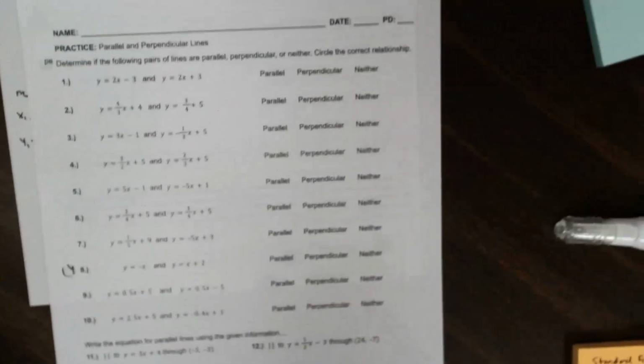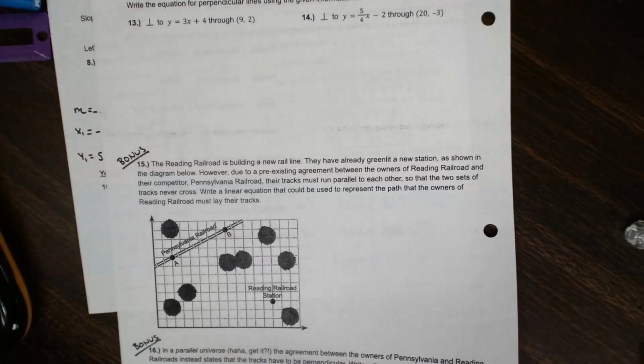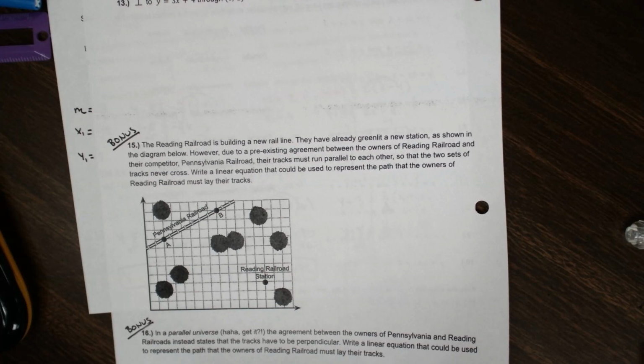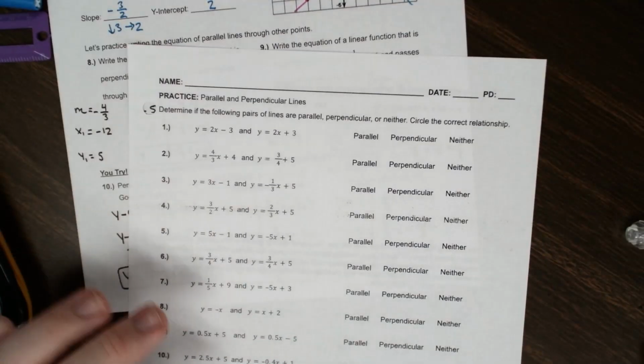The 2 word problems on the back. 15 and 16 are bonus? Yes, sir. 2, 4, and 4, yep.